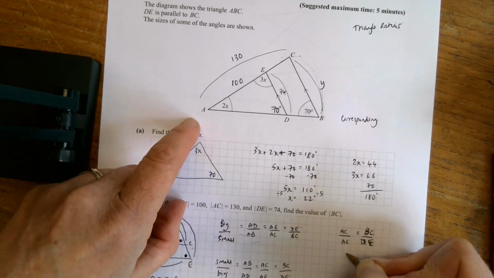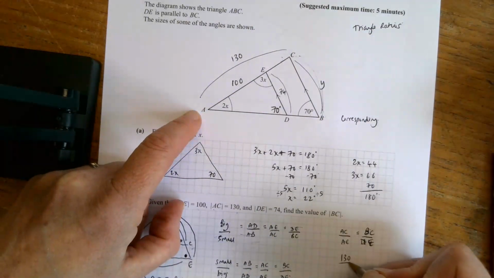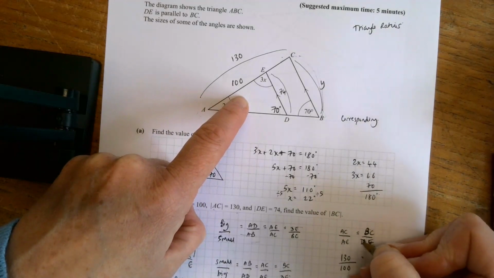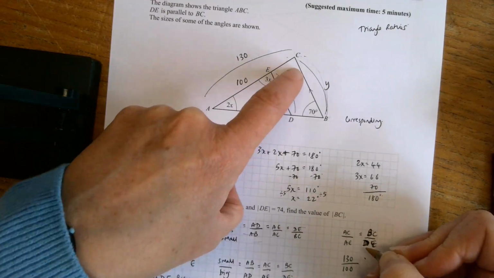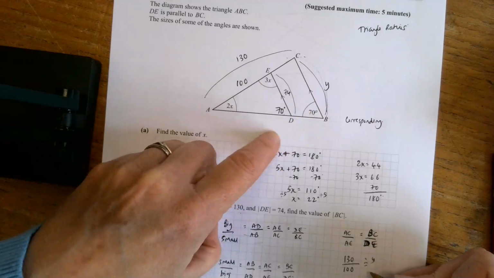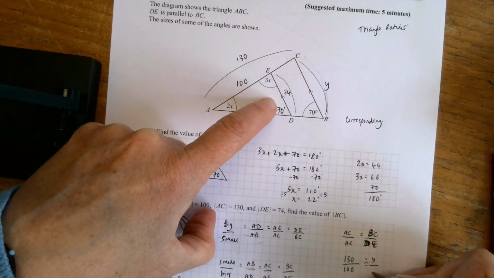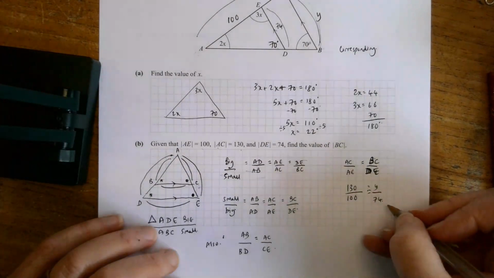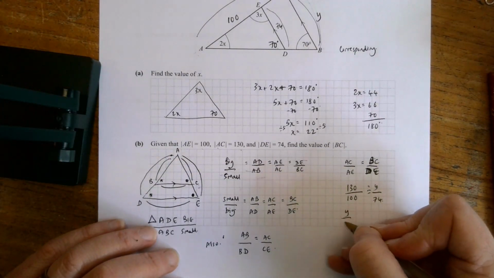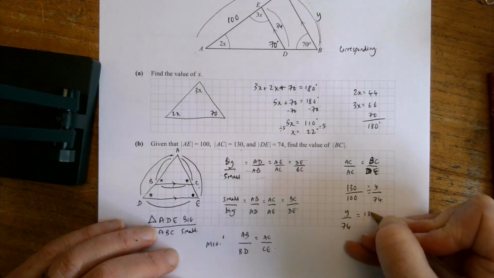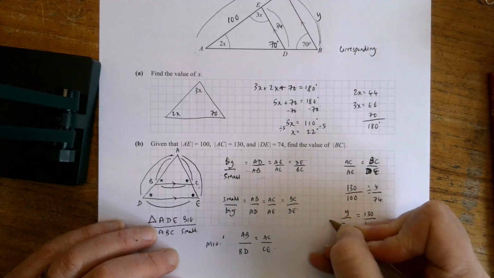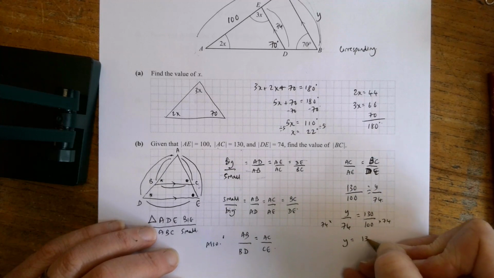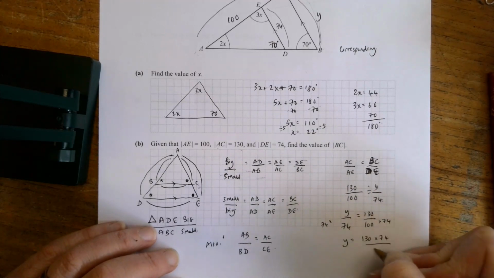So AC is 130 divided by AE, which is 100, is going to be the same as BC, which is y, over DE, which is 74. Okay, so now let's just change that round so that the y is on top left. So I'm going to multiply both sides by 74. So y is equal to 130 times 74 over 100.